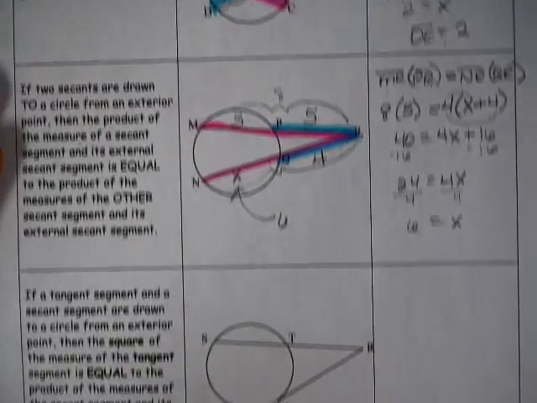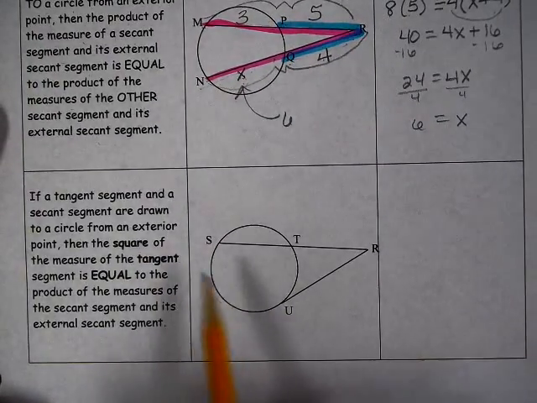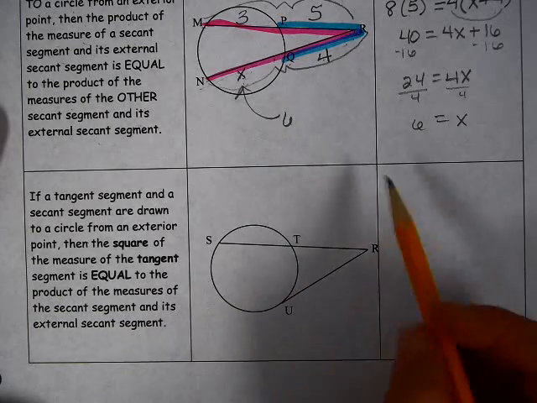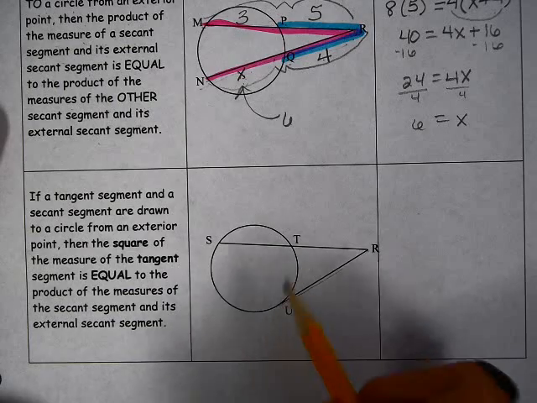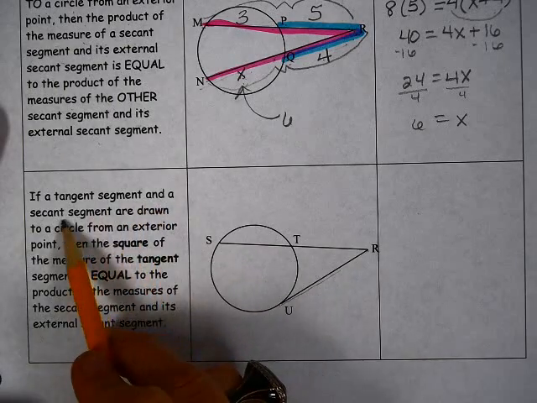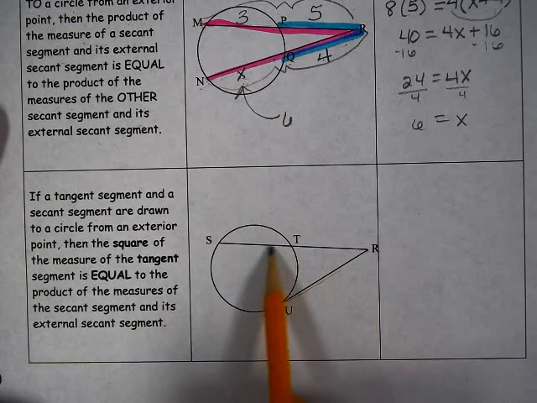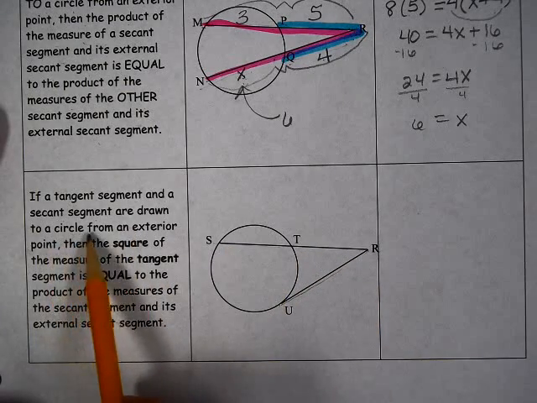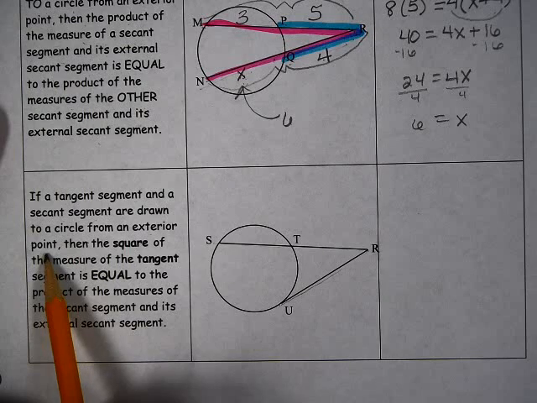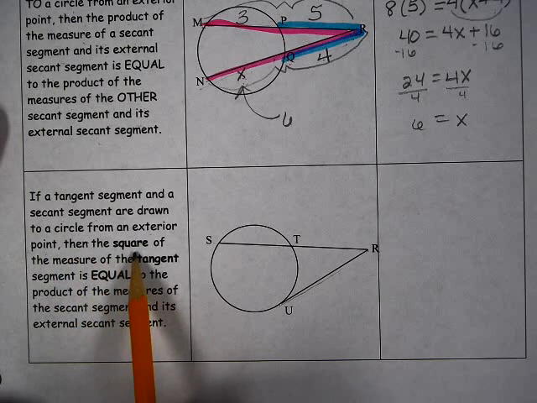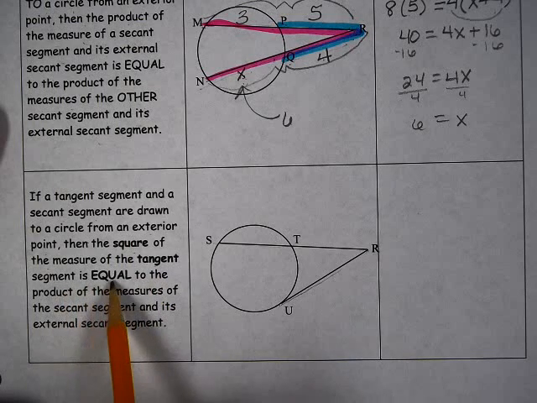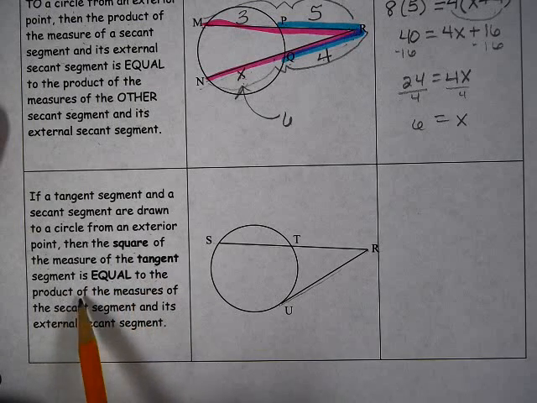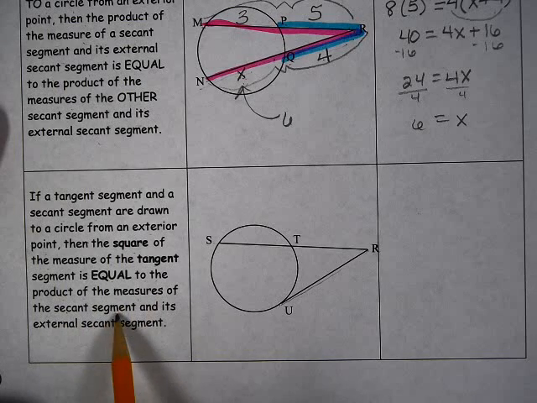Okay, the last one. If a tangent segment, remember a tangent is outside the circle and it touches the circle at one point. If a tangent segment and a secant segment, here's your secant segment, are drawn to a circle from an exterior point, then the square of the measure of the tangent is equal to the product of the measures of the secant segment and its external secant segment.